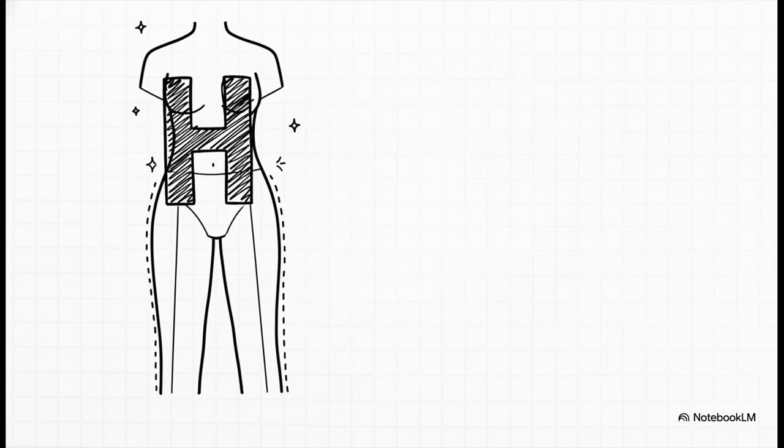Then we have the square, also known as the H shape. This one presents a much boxier look compared to the first 2. The main biological marker here is a relatively straight, perpendicular line running straight from the hip bone all the way down to the outer thigh.